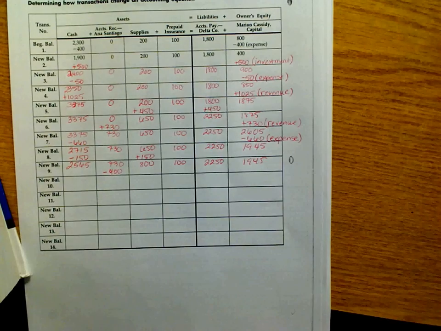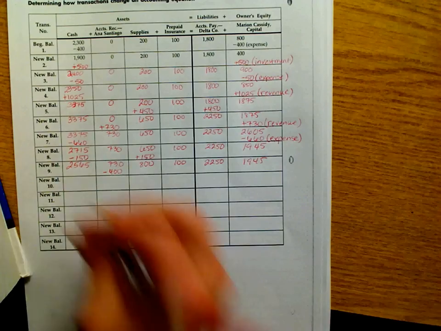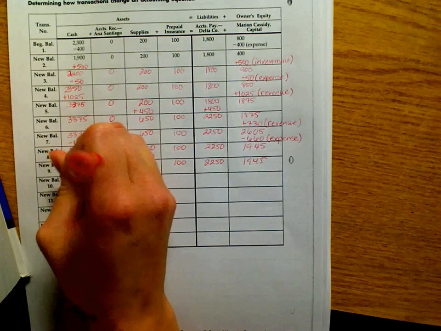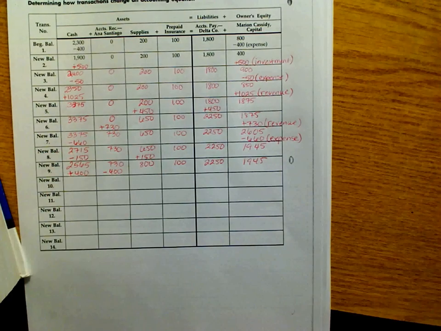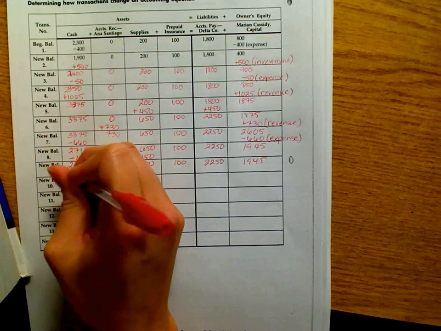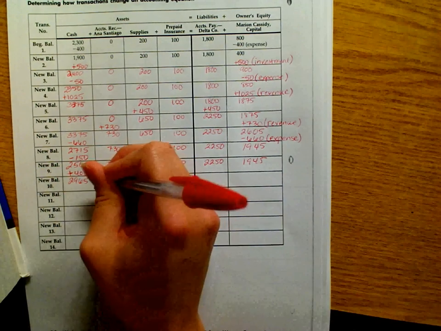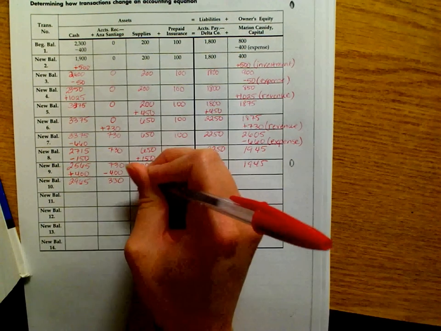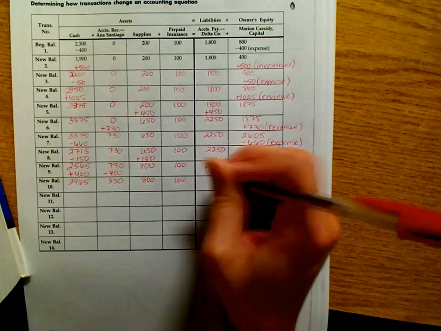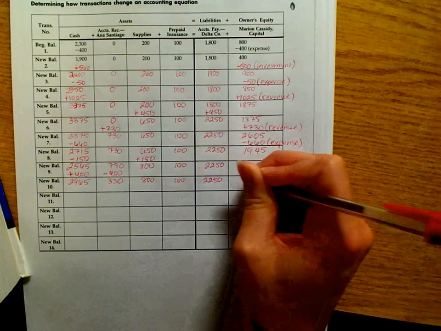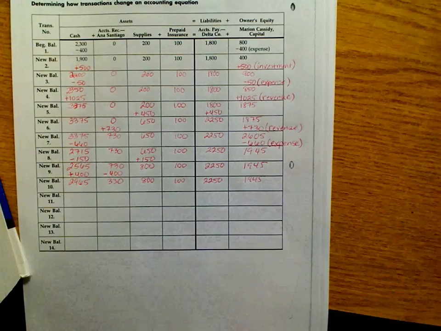So then, what other account will be affected? Cash, will it go up or down? Up. And again, opposite signs because we're on the same side of the equation. So now we have 2965, 330, 800, 100, 2250, and 1945.